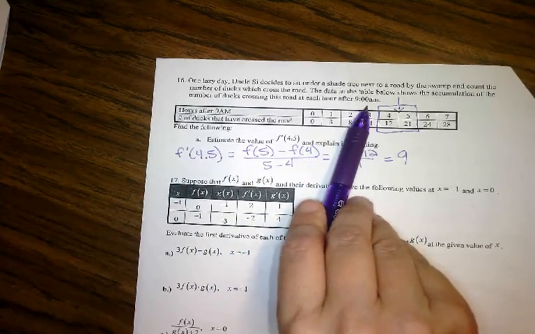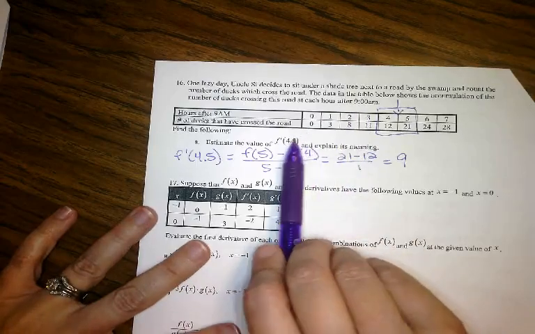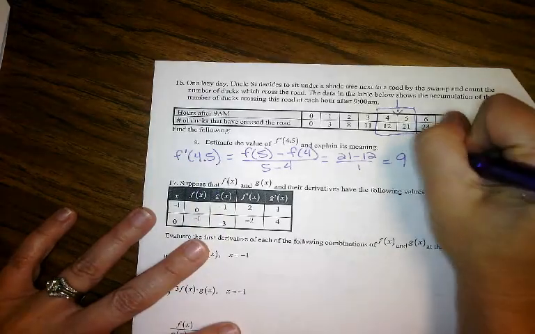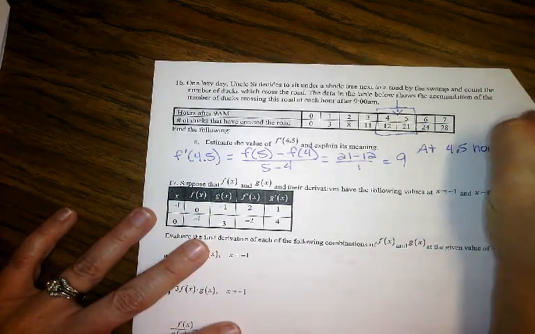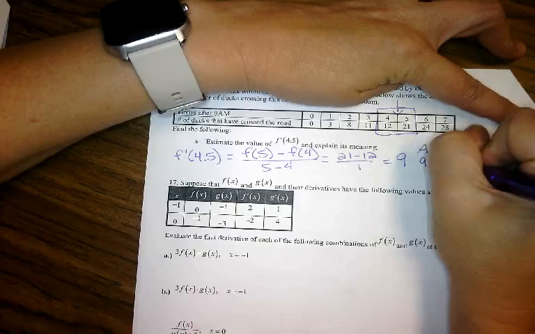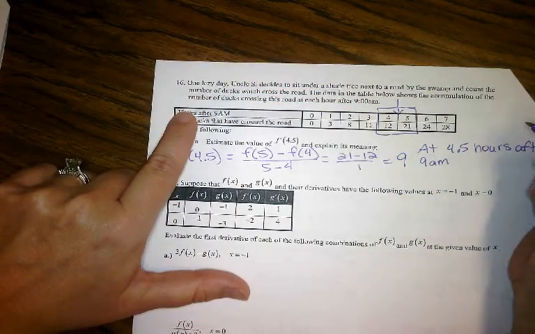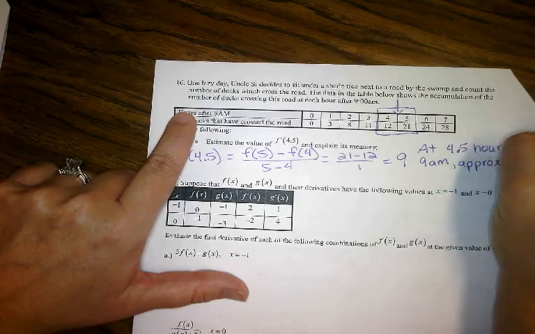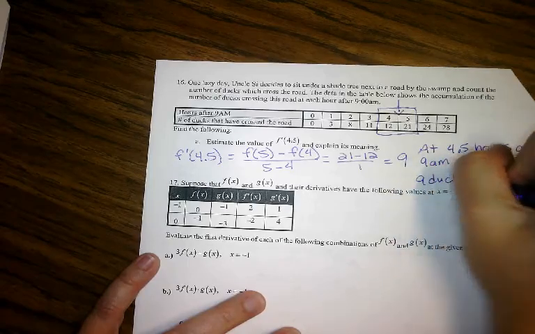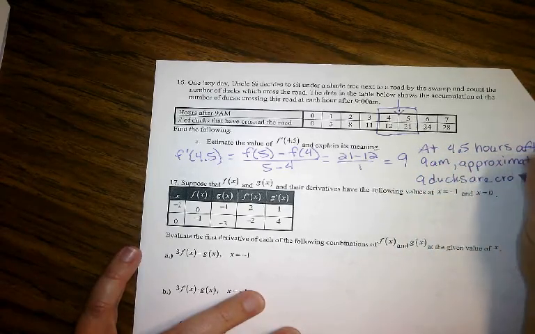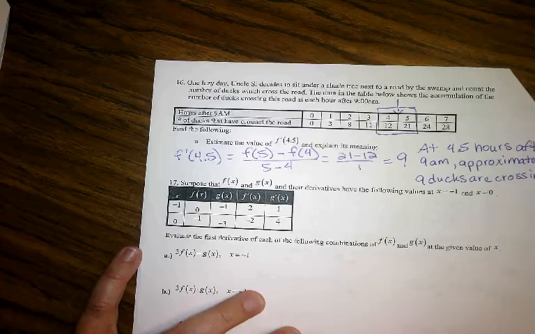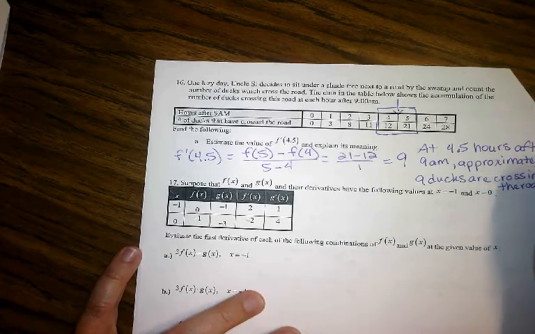Okay, so here's our explanation then. At 4.5 hours after 9 a.m., because that's what this is, approximately 9 ducks are crossing the road per hour. It's kind of a silly scenario, but it's all right.